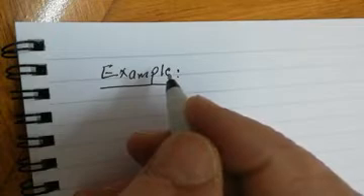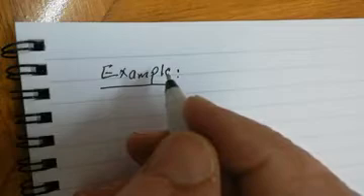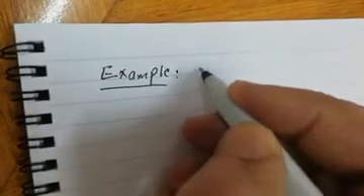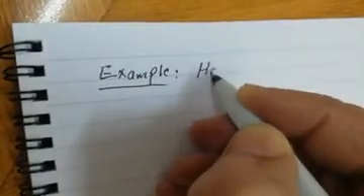Sometimes there is none. So what we will do in this case is use the discriminant.